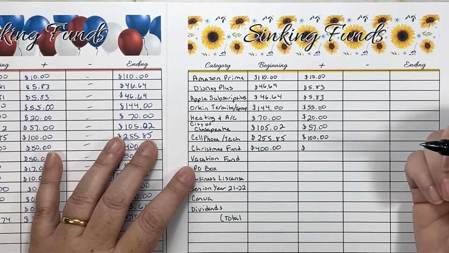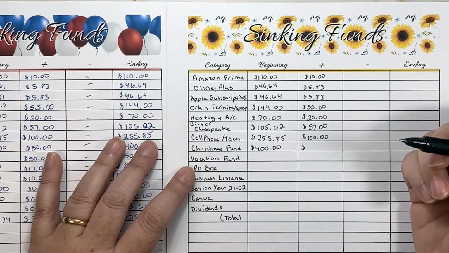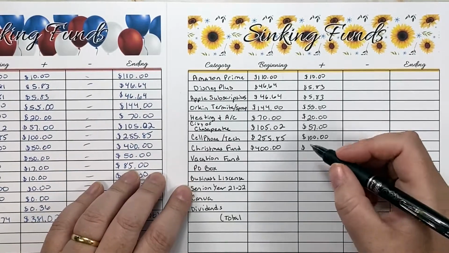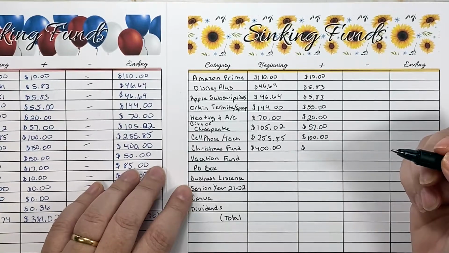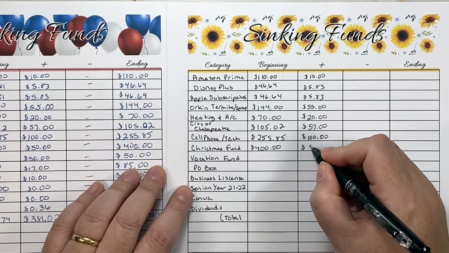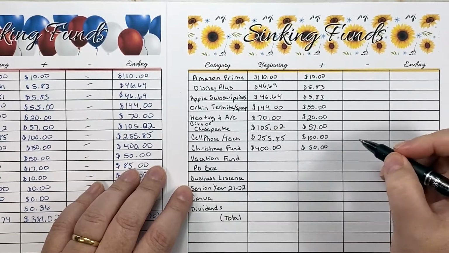They just still dote on us and stuff. So we never really have to worry about gifts or anything like that. And so that we do more activities and experiences. So we're going to do another $50, which I have not touched.